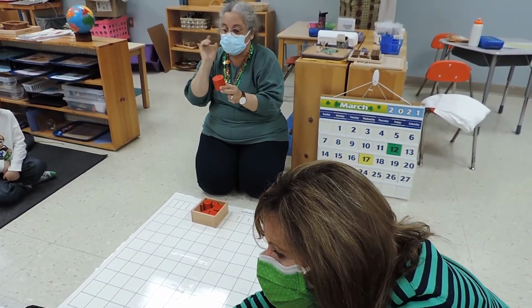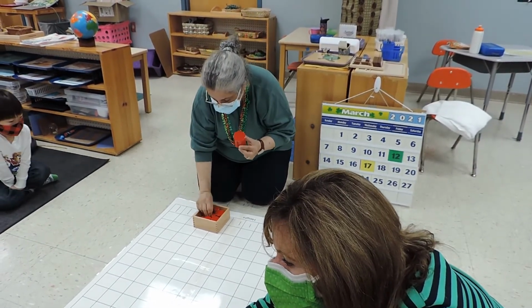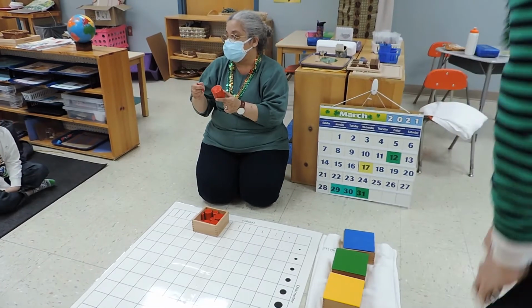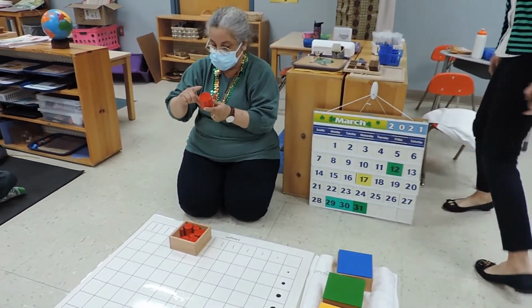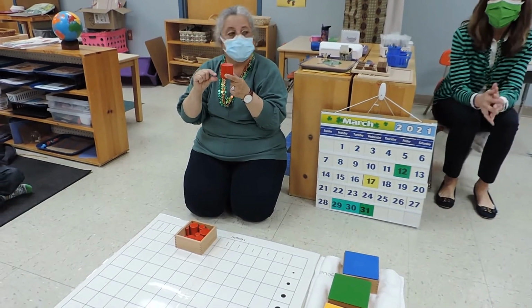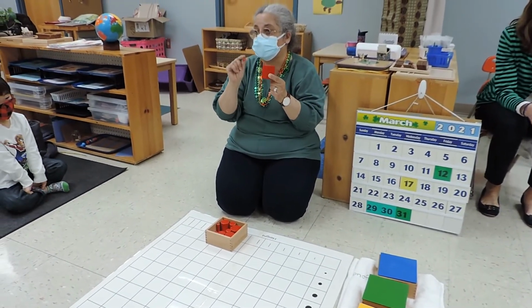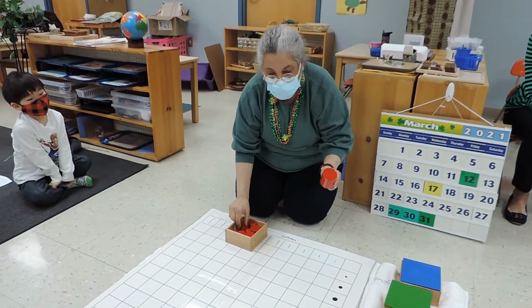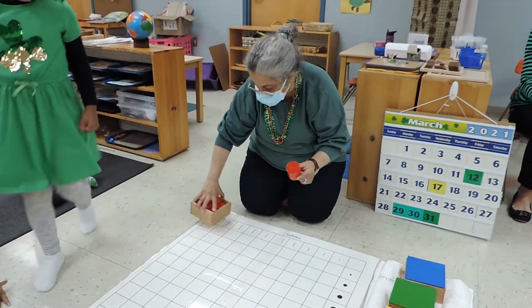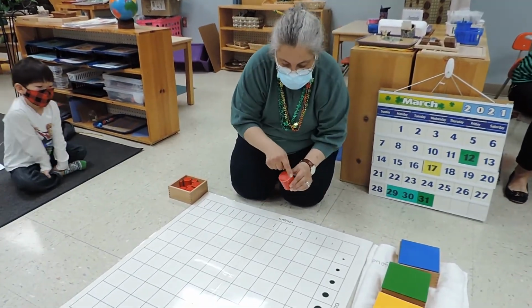Listen to my words. Thick, thin, tall, or what's the opposite of tall? Short. That's how we are going to sort our cylinders in all 4 boxes. So I have to sort those cylinders. First I have to find the diameter.